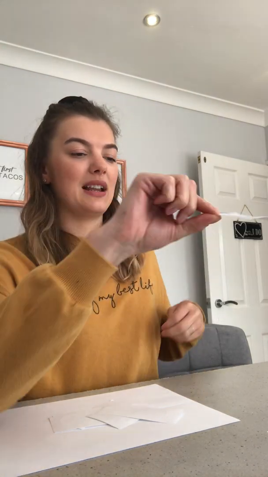Okay, so I've got the word dog, and if you have a look carefully, it doesn't have a capital letter. So well done to those of you that said no capital letter. Now remember, why doesn't dog have a capital letter? Tell your adult at home why it doesn't need a capital letter.